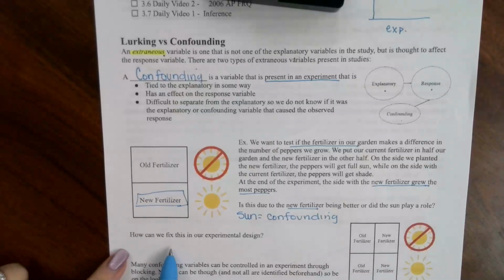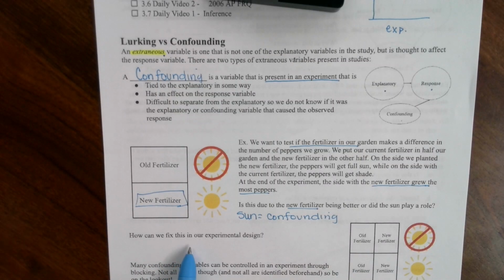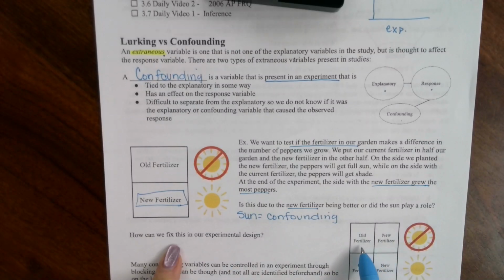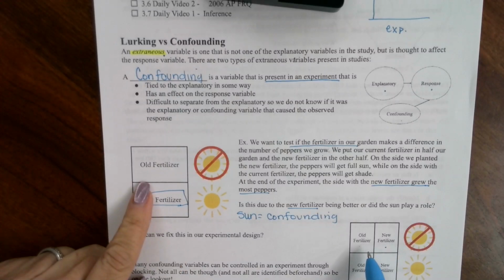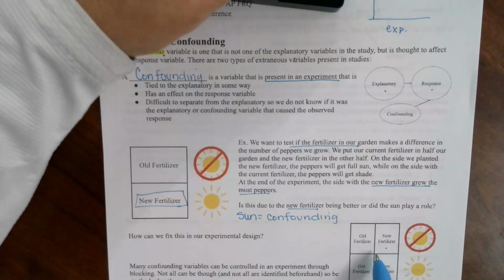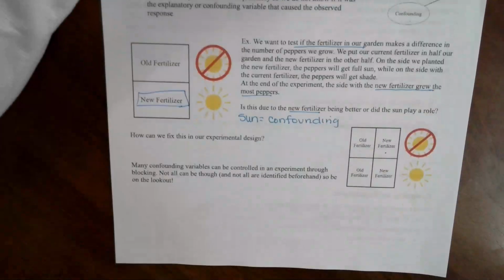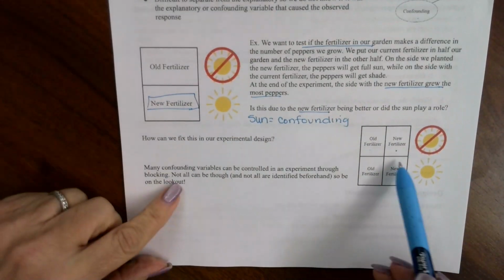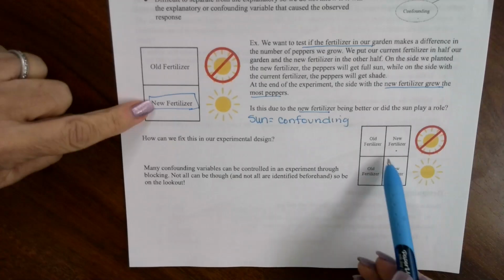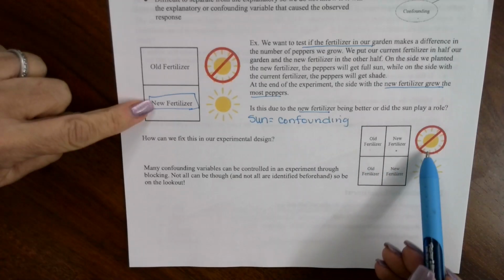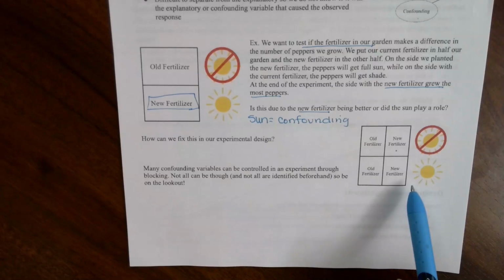So the next part says, how can we fix this environmental design? What we could have done is taken our plot and said, okay, we're going to do old fertilizer and new fertilizer, so instead of doing half of the area, we're going to do a quarter of the area, and then that part would get shade, and the other part would get sun. So it would look more like this plot. We would split it in half and do old and new in shade and old and new in the sun.